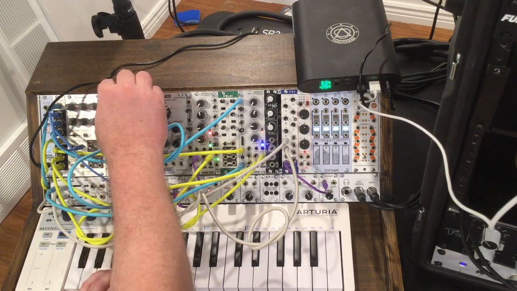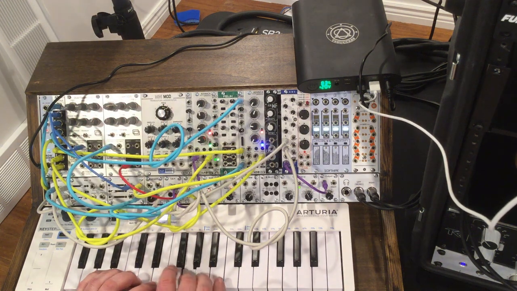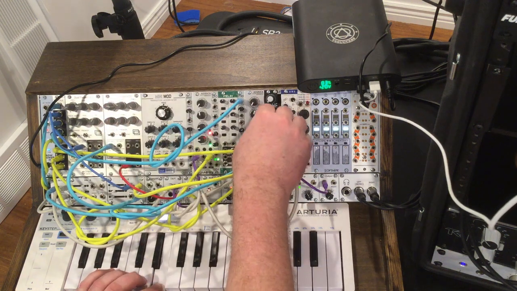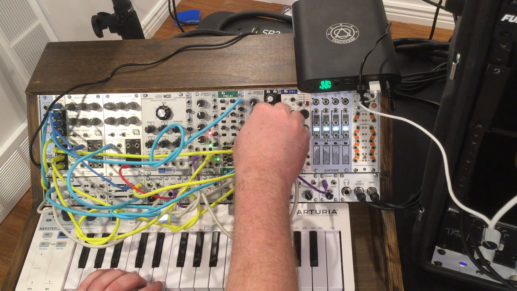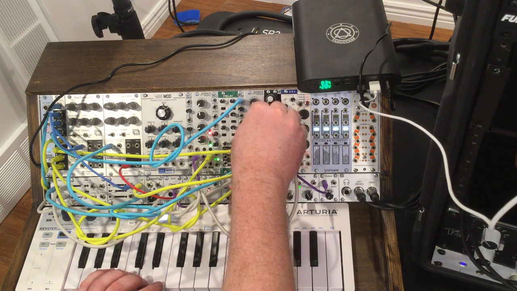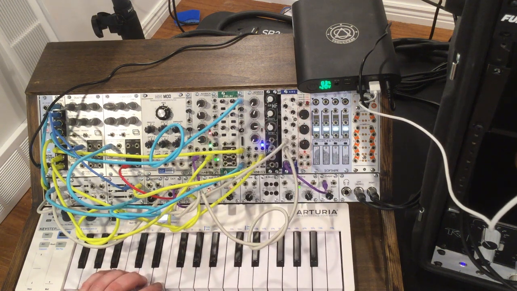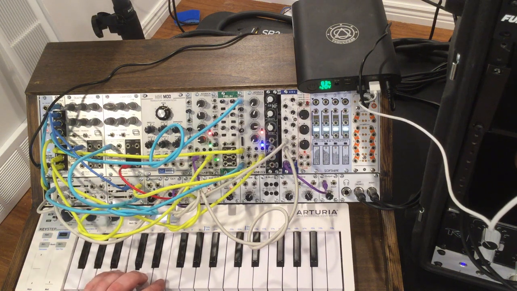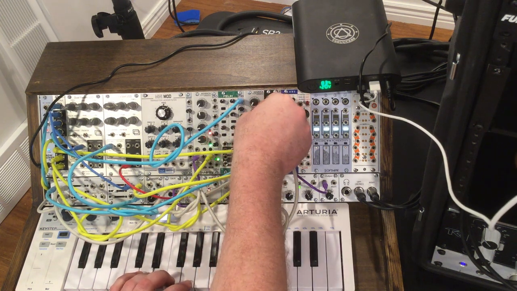So I'm going to mess with this. We're going to bring up the sustain a little bit here. So now the times, which is kind of what you're hearing there, are only on as long as I hold down the note.